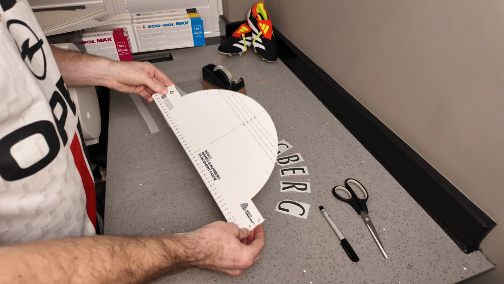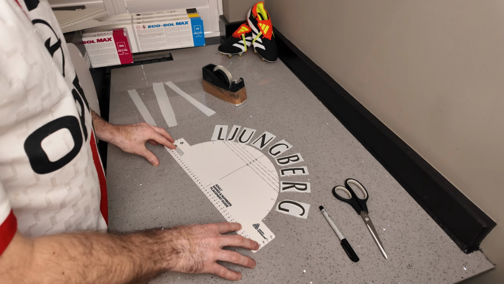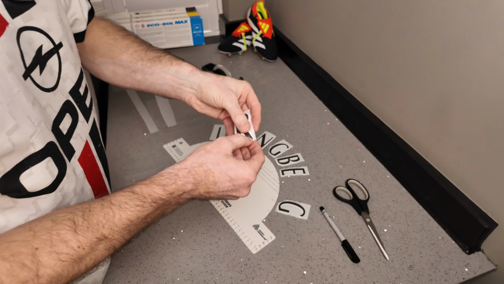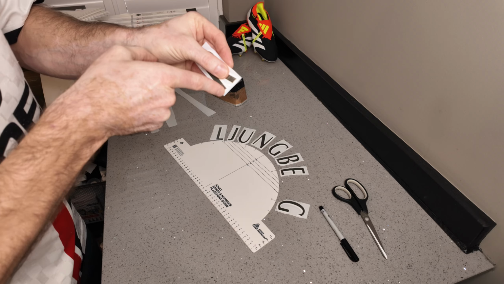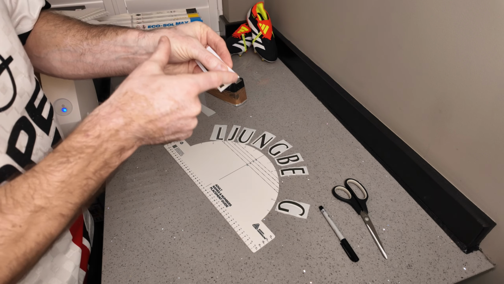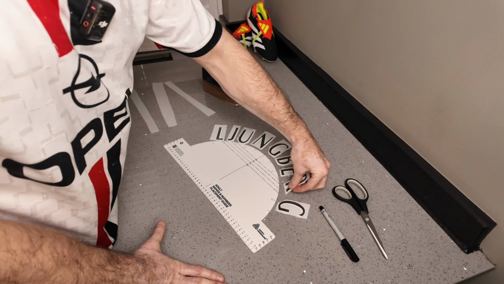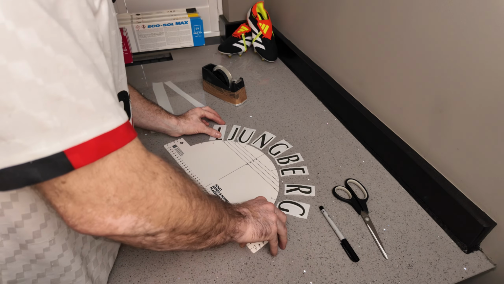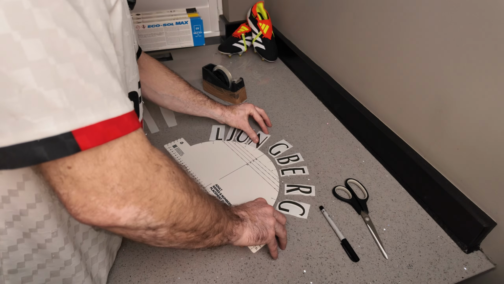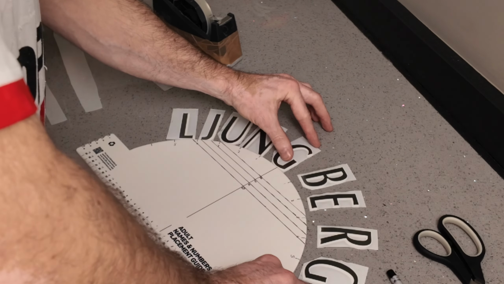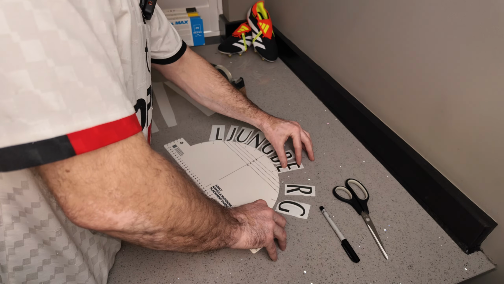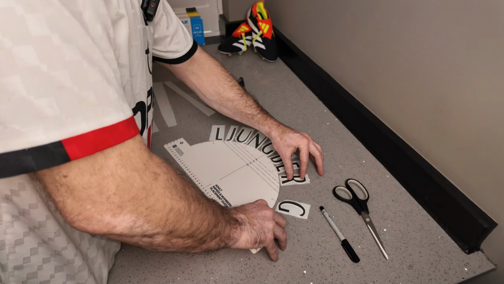So first things first, we've got the template. Let's lay the template out. Now we're going to get the letters. If you look at the letters, they're cut straight across the bottom with a uniform gap between the bottom and the letter. I'd say it's about 1 mil all the way around. And what you do is you just need to put the letters on the curve so that the bottom of the letter is touching the curve. There we go. So we're just going to go around and get them all set up.